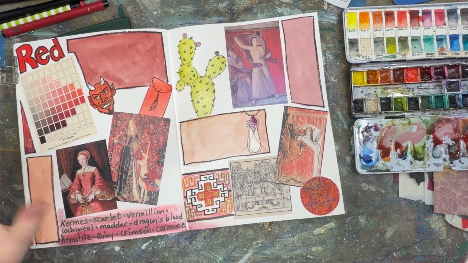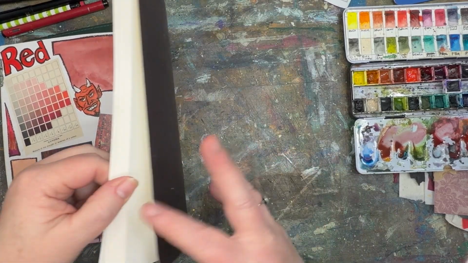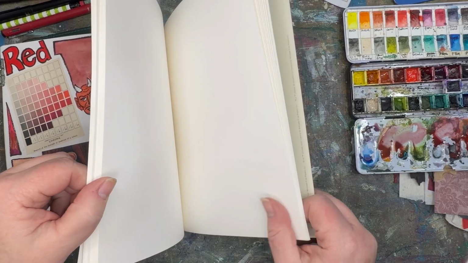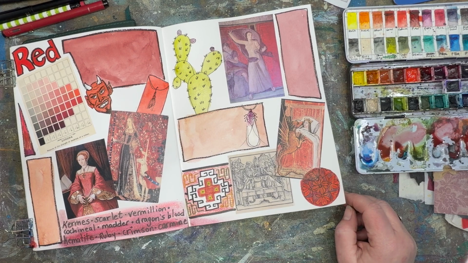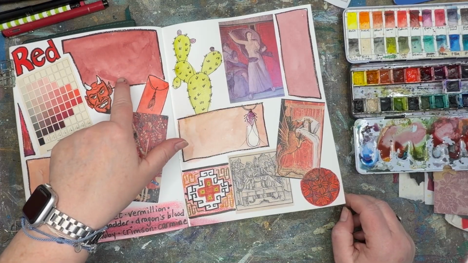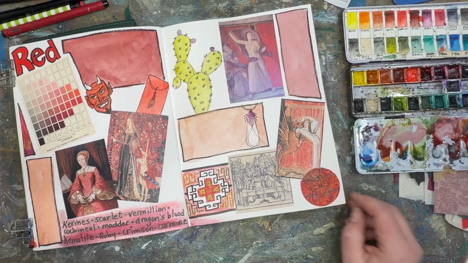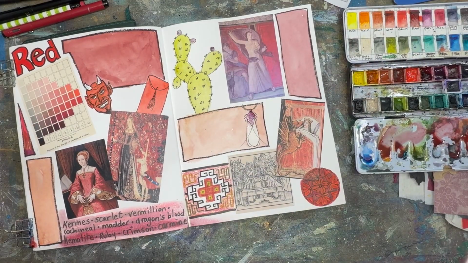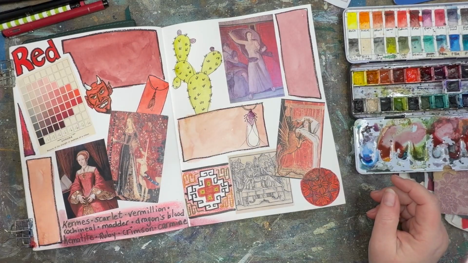Well, thoughts. The spread is not done, for sure. This book that I had, it's a Strathmore mixed media book, and I bought it when I wasn't using watercolor as much. I was doing a lot more colored pencil. And the pages really do not like to take watercolor, so that is probably going to influence these color stories as I move forward. It's fine, but, you know, kind of patchy, kind of not great.